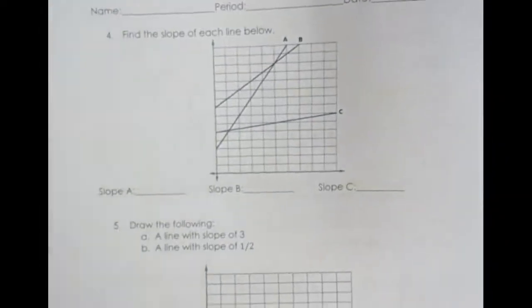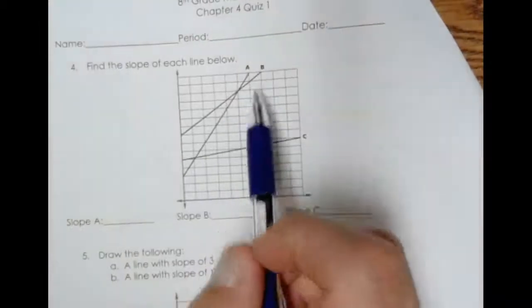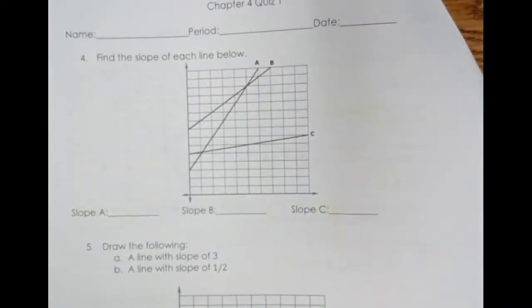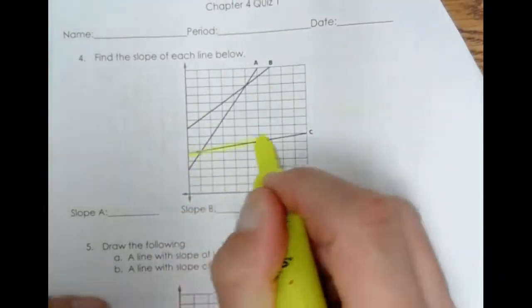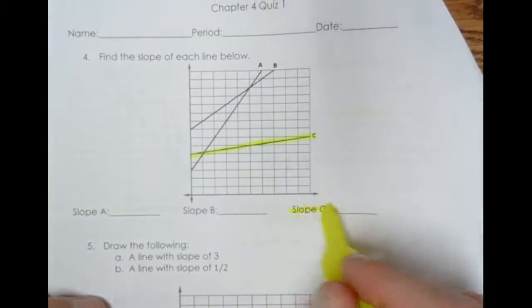All right, this one. Find the slope of each line below. There were three slopes here, A, B, and C, so you have to distinguish them. So we can start with maybe C first. So I'm going to just highlight this. Try to use a couple different highlighters. So we're going to start with C.